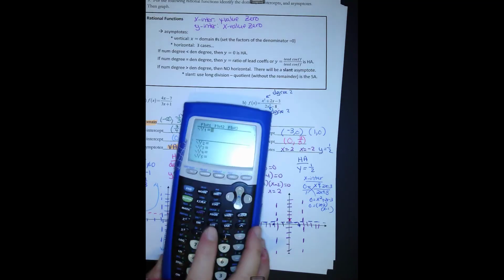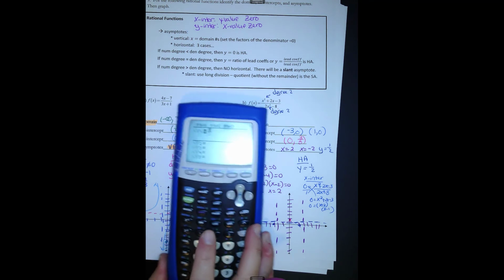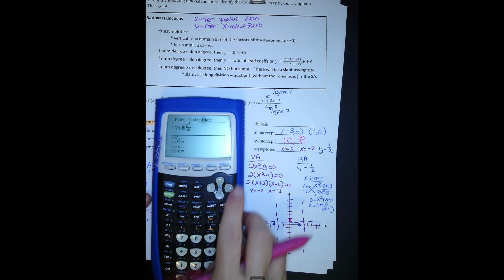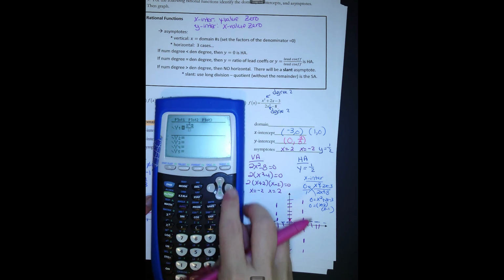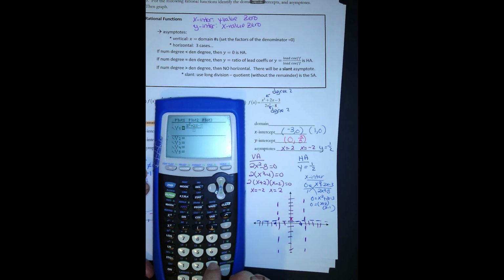Okay? And then we can go ahead and plug this in to our calculator. I'm going to go ahead and go alpha y equals, so I can put my little fraction in, and we have x squared plus 2x minus 3 over 2x squared minus 8.